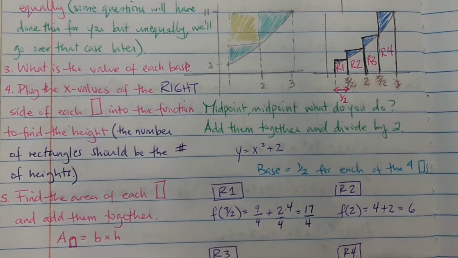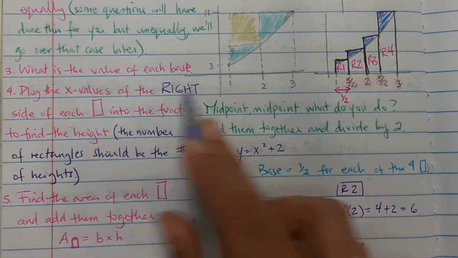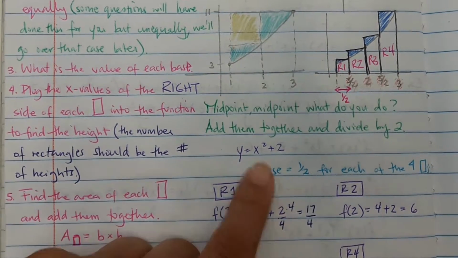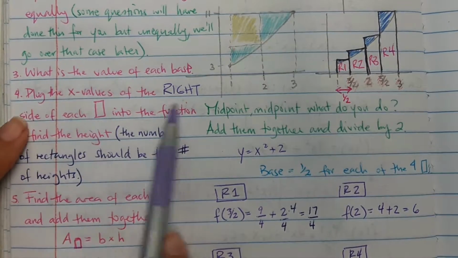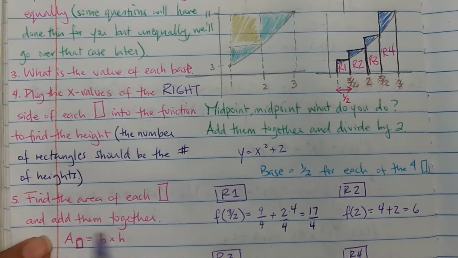Fourth rectangle. The right hand side value is 3. So plug 3 in. So you're going to get 3 squared, which is 9, plus 2, which is equal to 11. And I know it cut off, but you know, when it goes up, you can see it or you could just hear what I was saying.